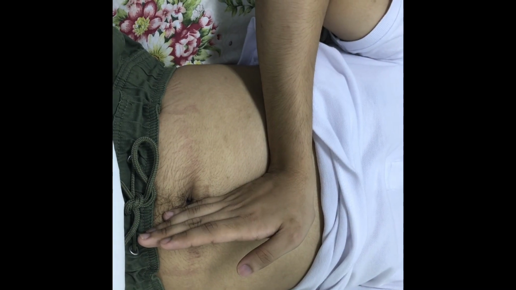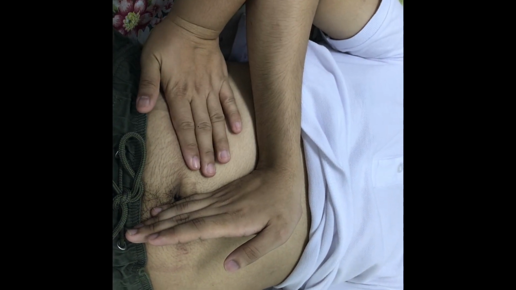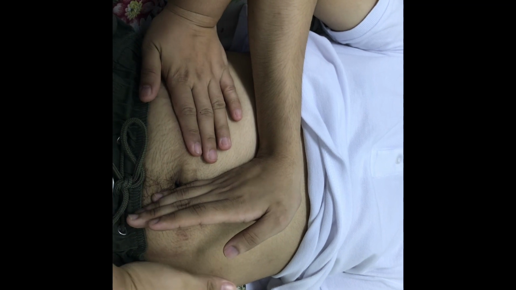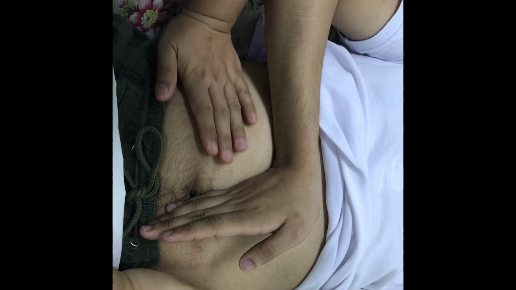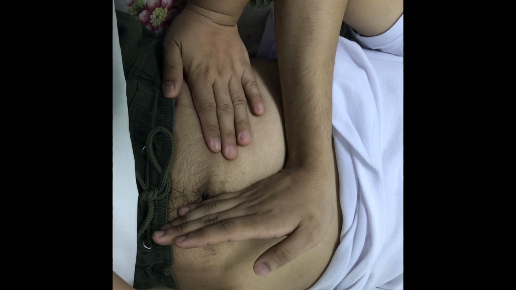Firmly place the palmar surface of your fingers and hand against one of the sides of the client's abdomen. Use your other hand to tap the opposite side of the abdominal wall.